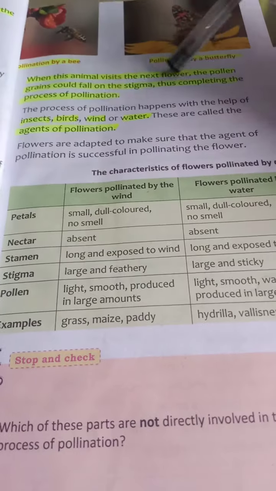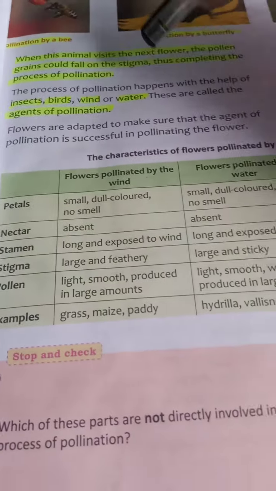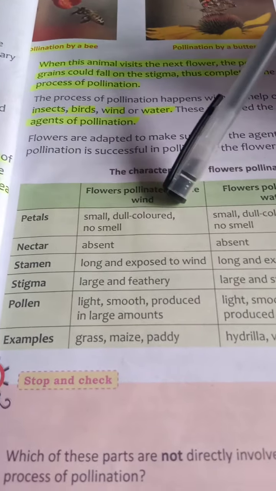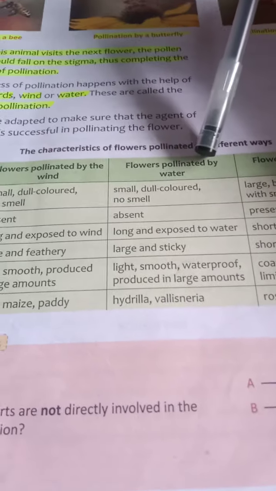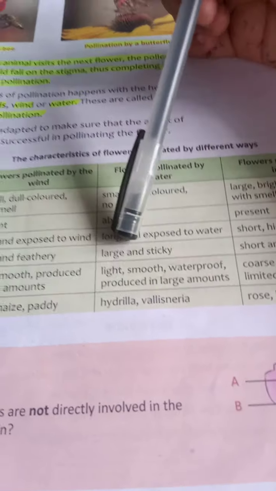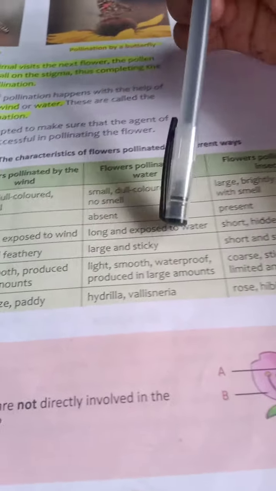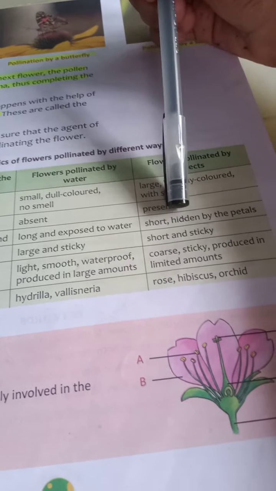Stamen. What are stamens? Androecium is made with one or more stamens, and they are also known as stamens. Means androecium you can also call it stamen. In the flowers pollinated by the wind, the stamens are long and exposed to wind. And the flowers pollinated by water, they are same, but here it is wind and here it is water, long and exposed to water. And the flowers pollinated by insects, the stamen is short and hidden by the petals.